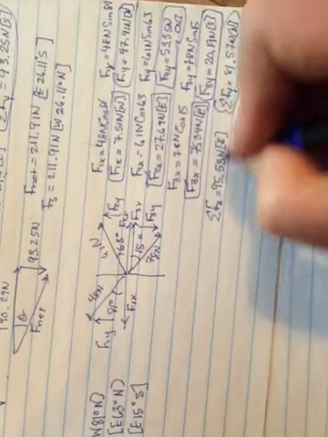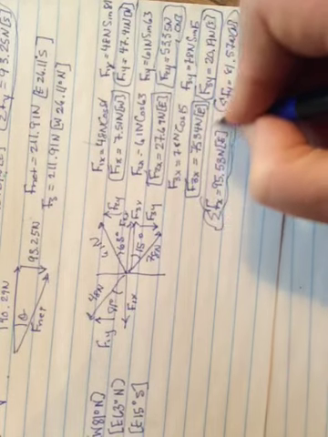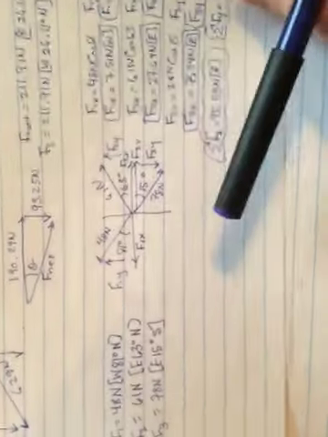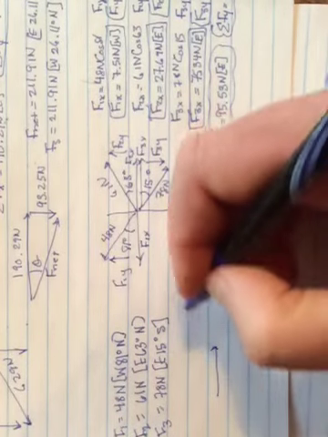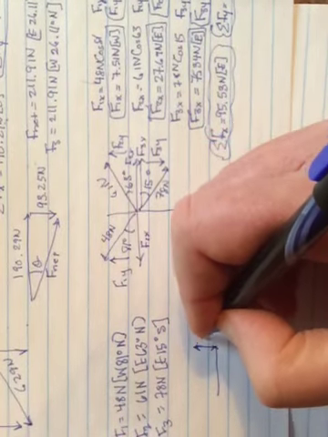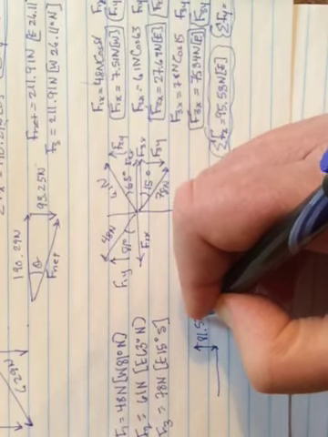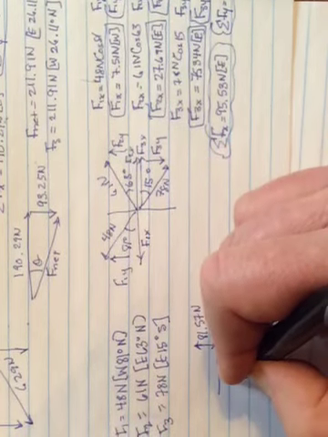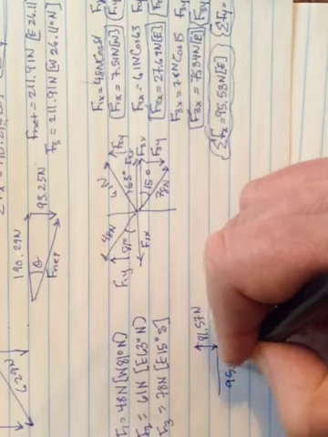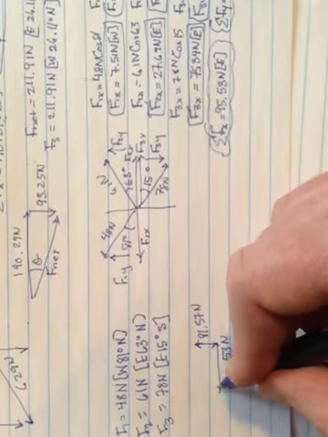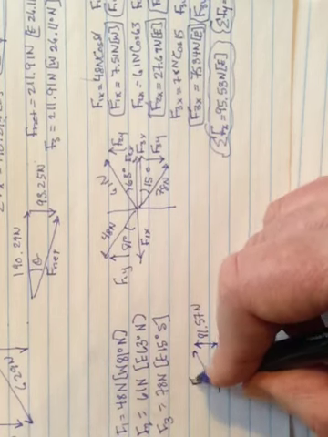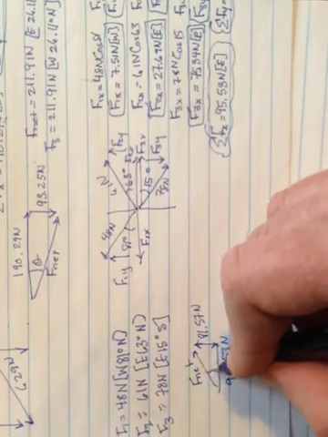Okay, so then you make your new triangle with these two guys, east and north. So we'll do it over here. One going east, the one going north. It's just a little bit shorter, so this is 81.57 newtons. This one is the 95.53 newtons.